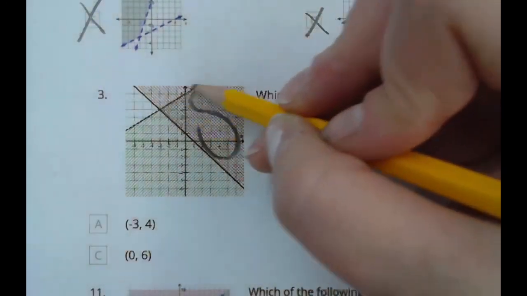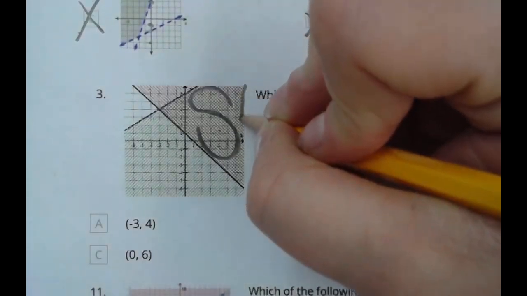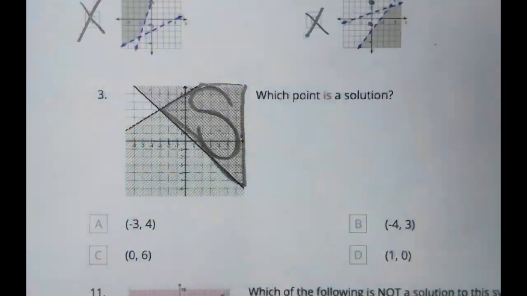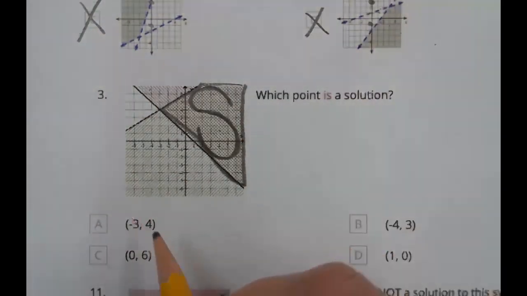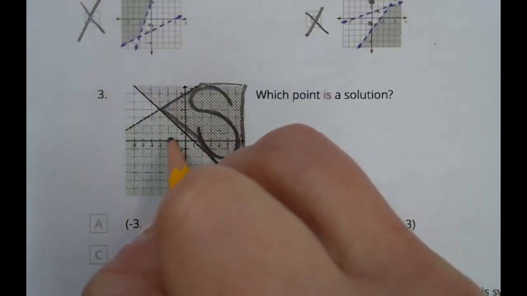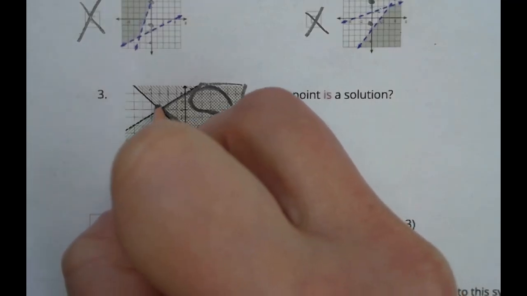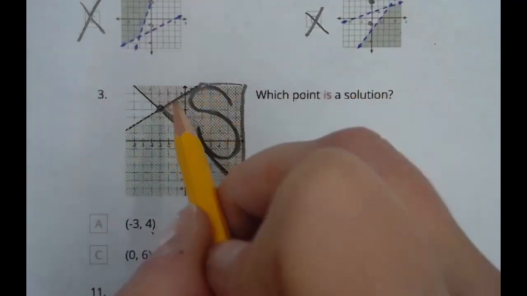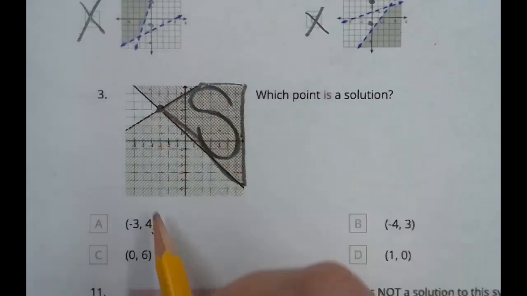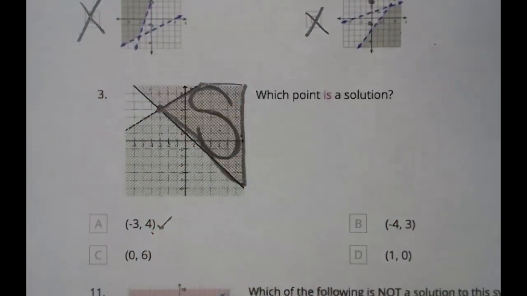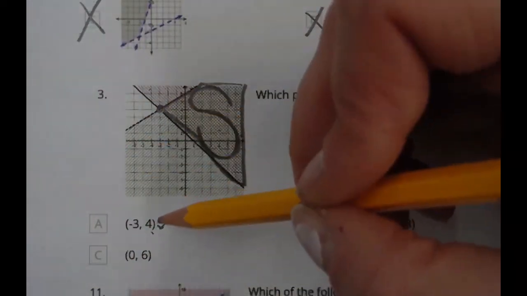So only a point that lies inside of this section right here is going to be a solution on this particular graph. So A is negative 3, 4. Well, 1, 2, 3, 1, 2, 3, 4. Ooh, interesting. A could be it. Let's come back to A in a minute.